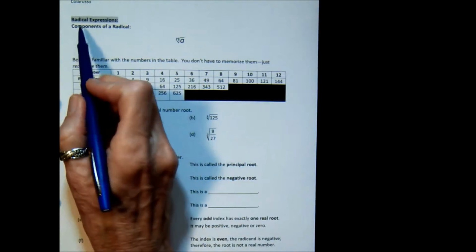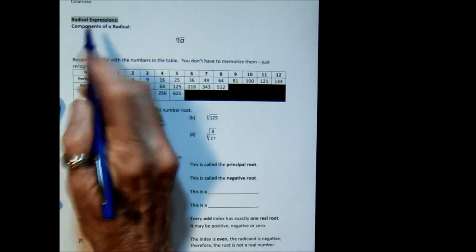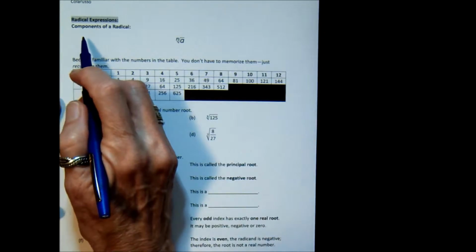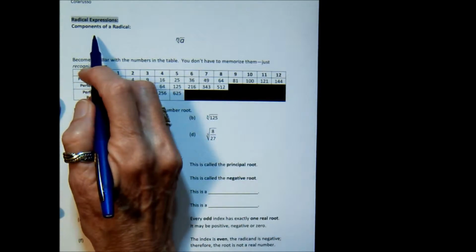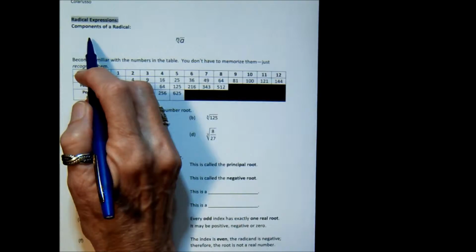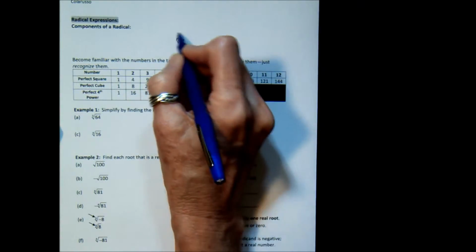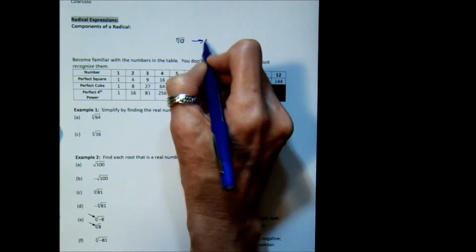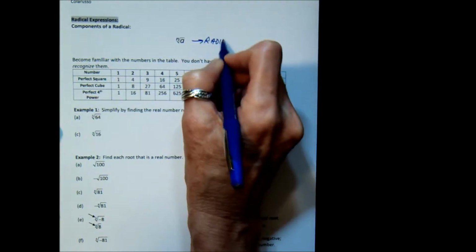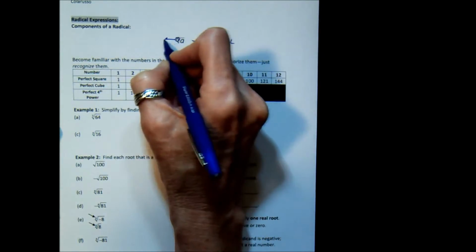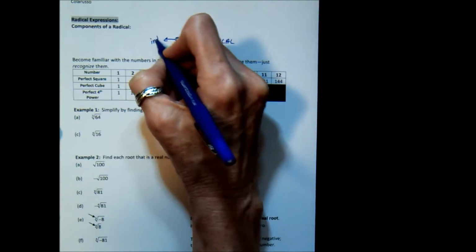Let's talk about radicals and radical expressions. To start, I'd like to go through some vocabulary, just making sure you're familiar with the terminology used in the components of a radical. This entire symbolism that you see here is called a radical. The n is the root or the index.